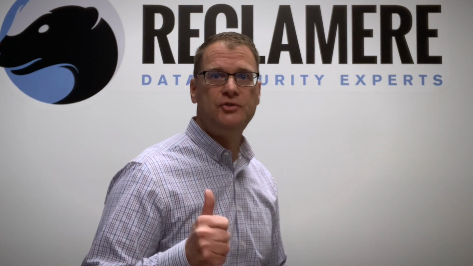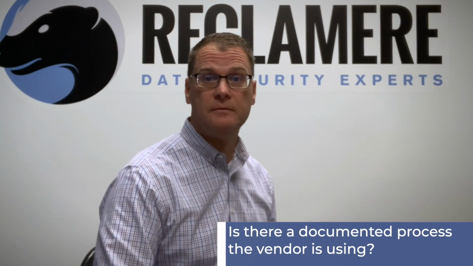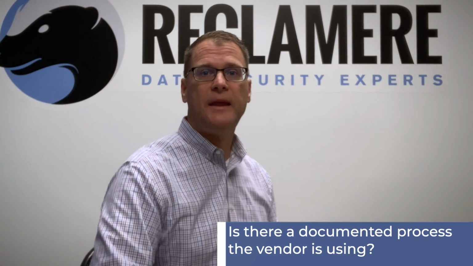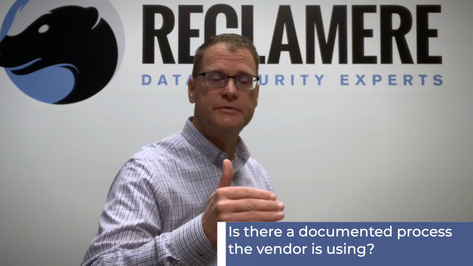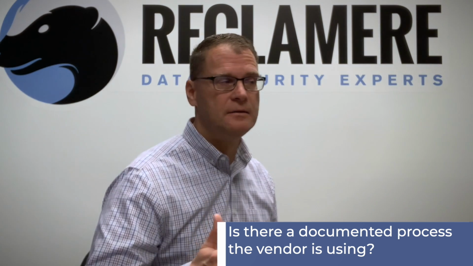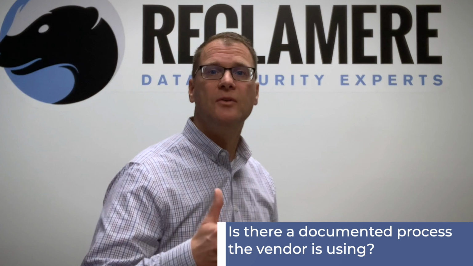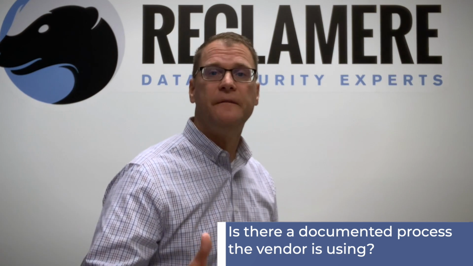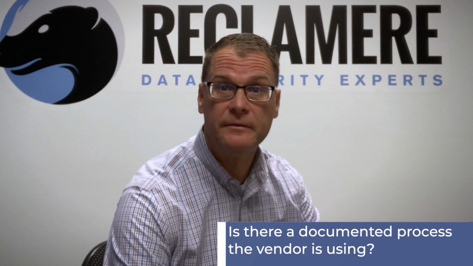First of all, there should be a documented process that the vendor is using to destroy your data. With a document like this, they can show you a flow chart, they can show you process controls, they can demonstrate methodology for destruction, and really be able to prove to you that yes, in fact, we've destroyed the data that you asked us to on your behalf. That's an element that's really important for conversation, right?